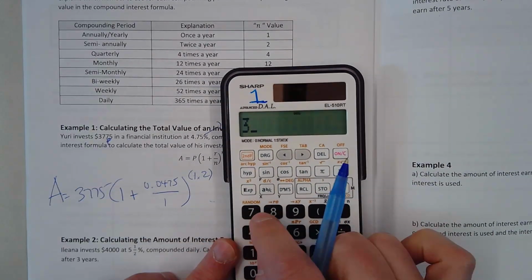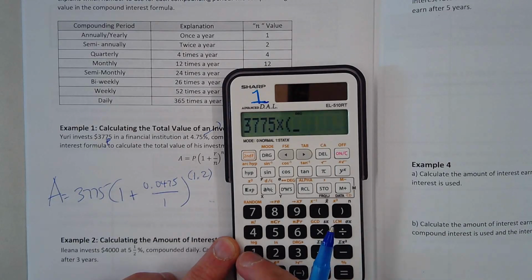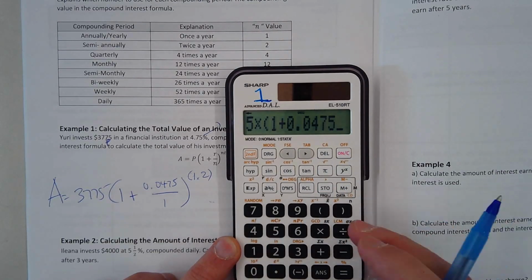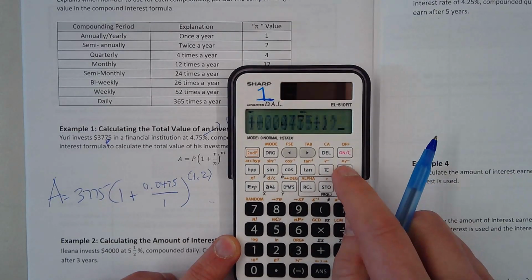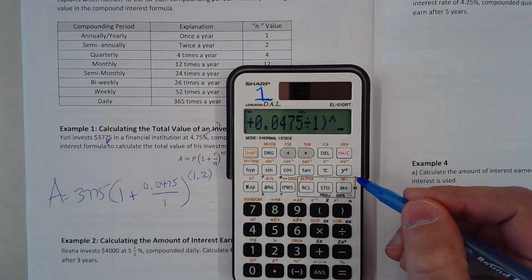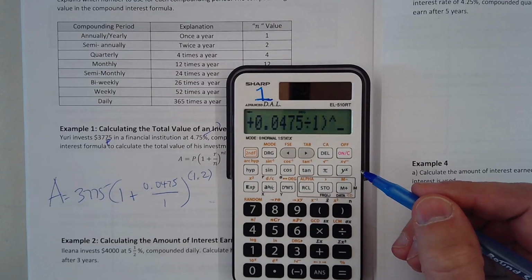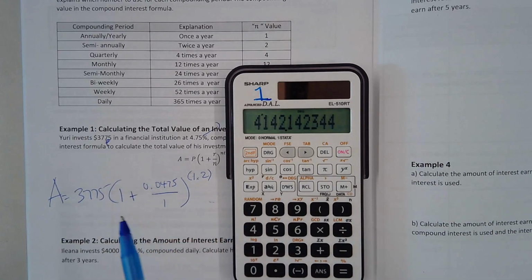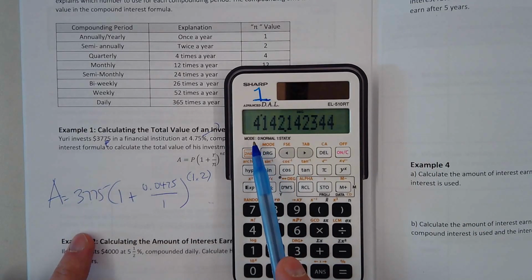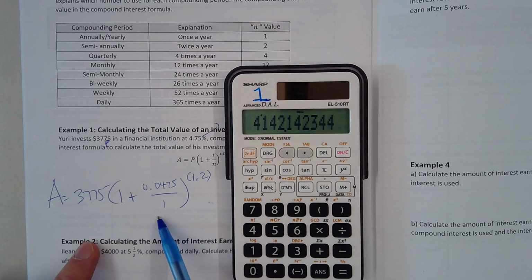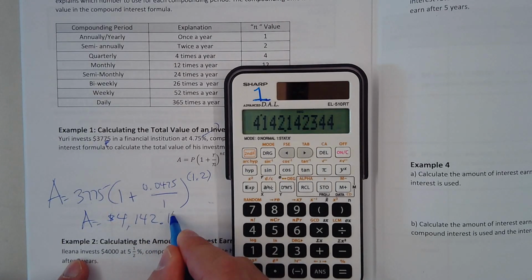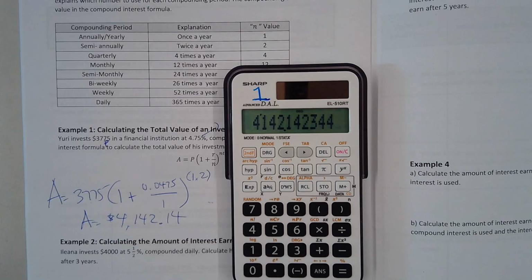So 3,775 times, open bracket, parentheses if you prefer, round bracket, 1 plus 0.0475 divided by 1, close bracket. Use your exponent key. On mine it's the yx. Yours might just be a little roof. You should know which key on your calculator is the exponent key. That's why we did that in the last unit. And I'll use brackets again, 1 times 2. Then you just hit equals. And that money should have gone up. It did. Not a lot, but it won't go up that much. It's only 2 years and the interest rate's not that high, right? So the final amount is $4,140.14. Okay, so that's what it grew to. It's gone up.